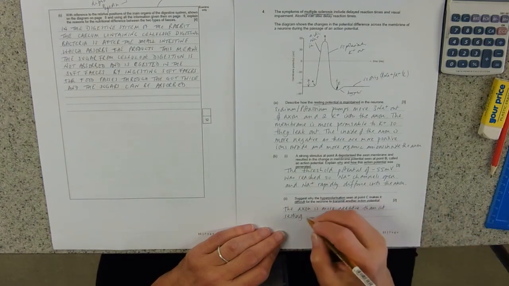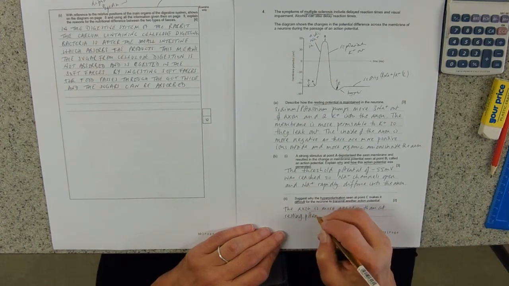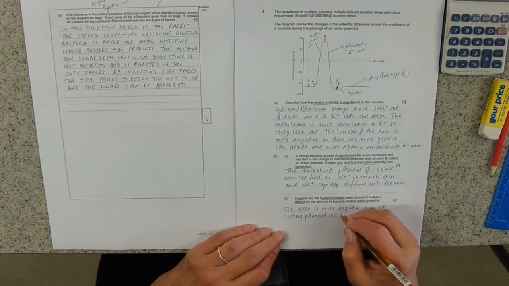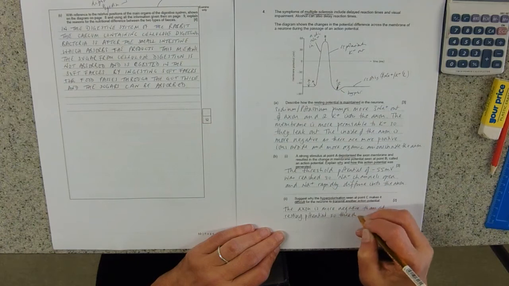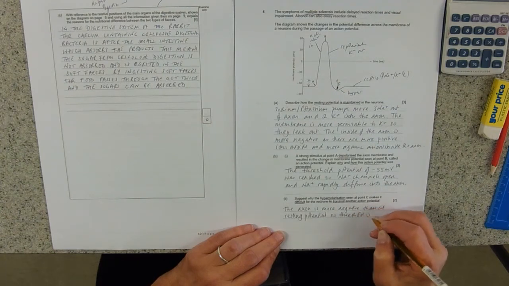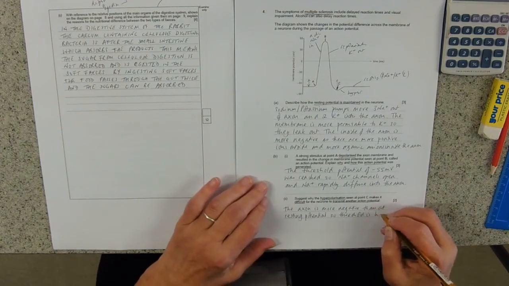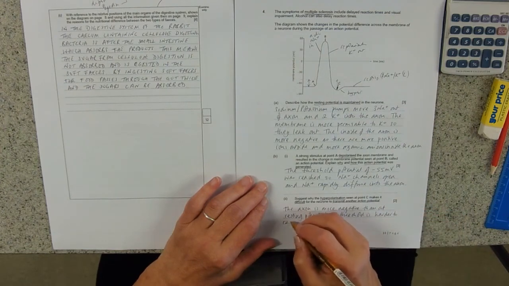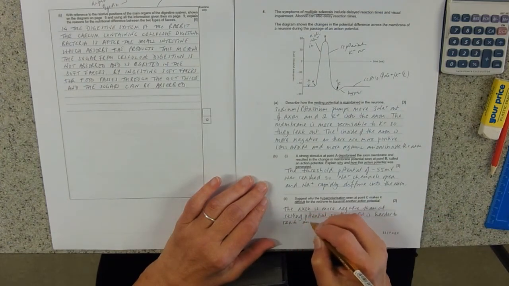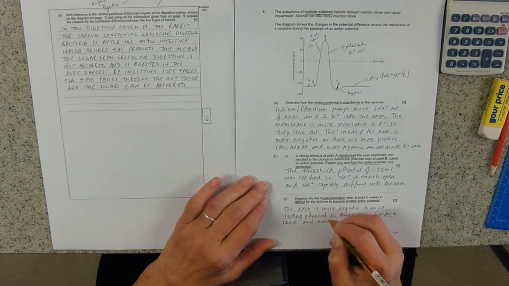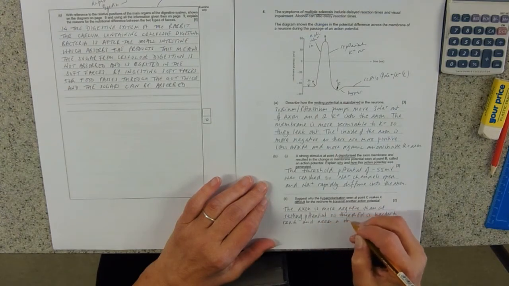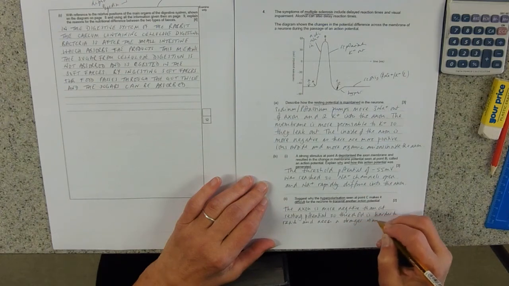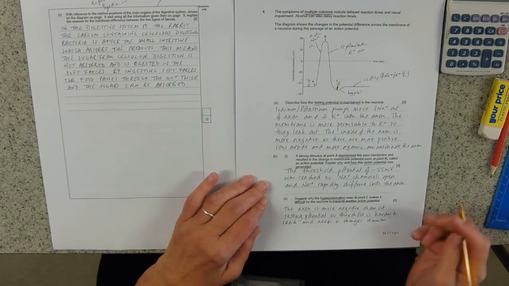So the axon's more negative than at resting potential, so threshold is harder to reach and needs a stronger stimulus. Okay.